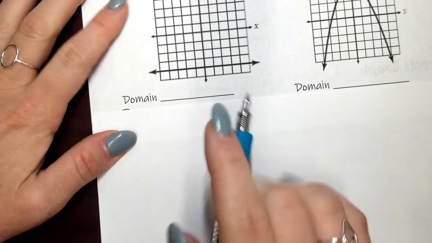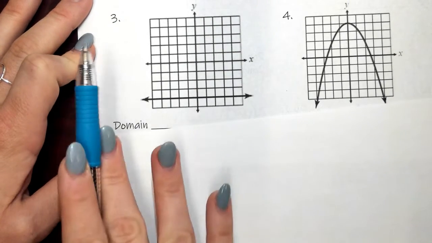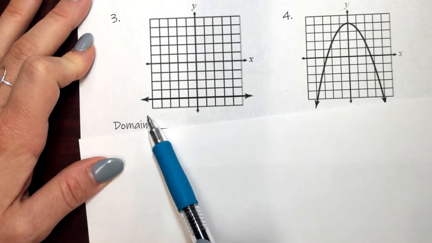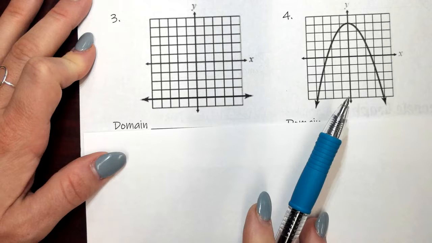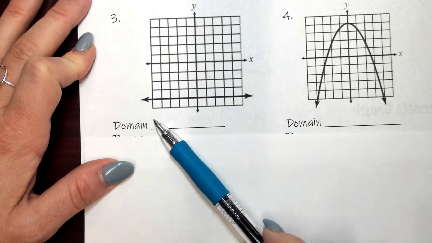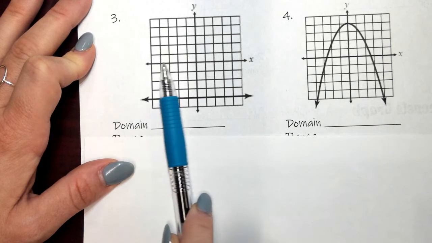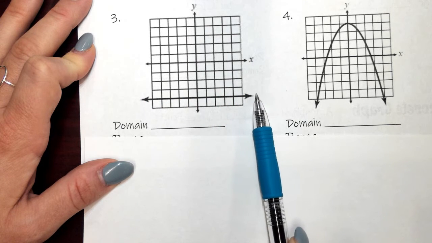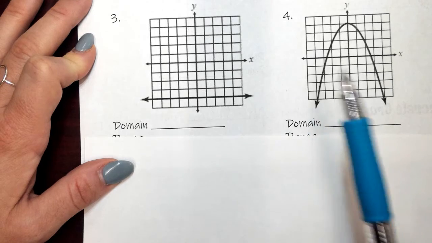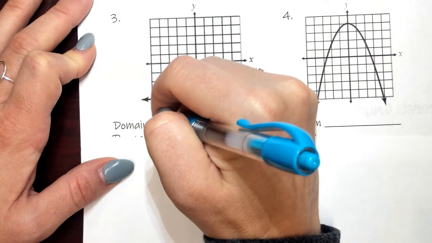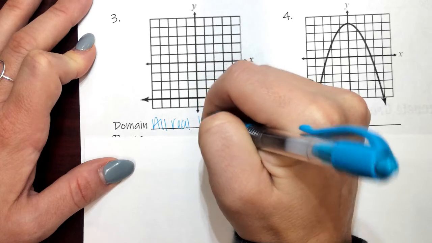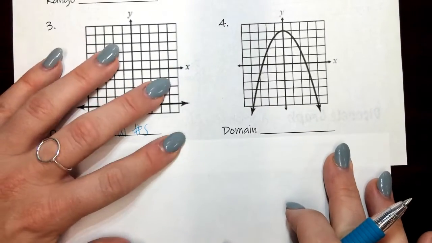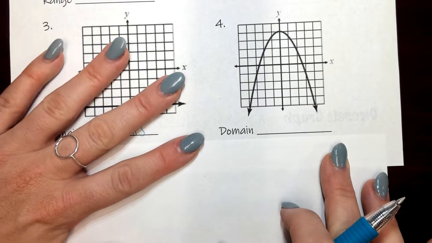Alright, we've got this straight line, so let's go over to the left. When I'm coming over to our leftmost value, we've got an arrow on this side, so that means it continues on to infinity that way. Whenever I keep going on my x-axis, we've got another arrow going that way, so then we've got another situation where we've got all real numbers. Okay, let's look at our domain for number 4.